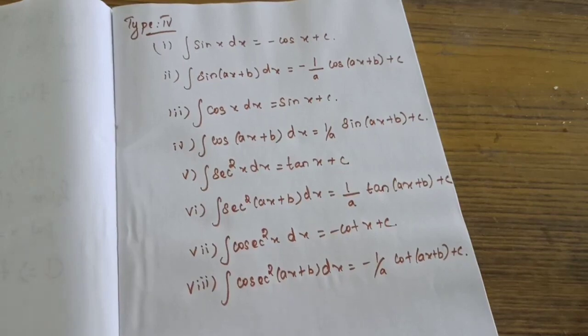Okay students, when you are seeing the formulas, don't be afraid. It will be very easy for you. See the first formula, integral of sin x dx. What is the formula for sin x dx? Already you know it. Minus cos x, is it right? So integral of sin means minus cos, and cos means sin, that's the connection.